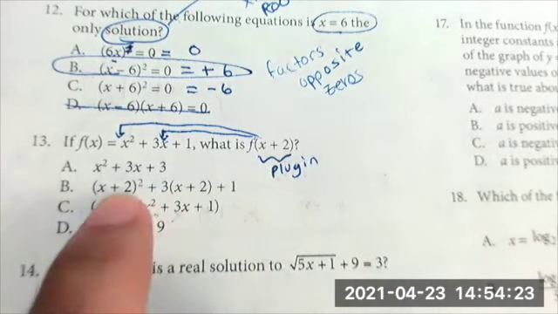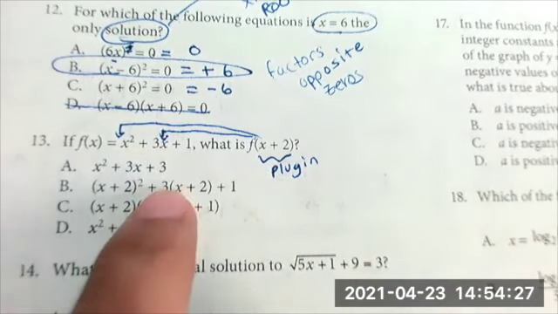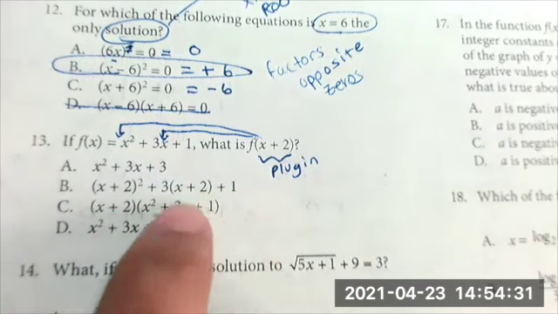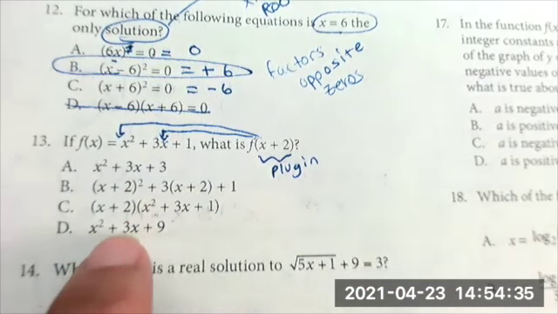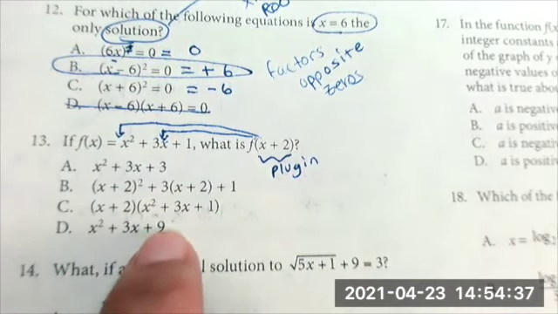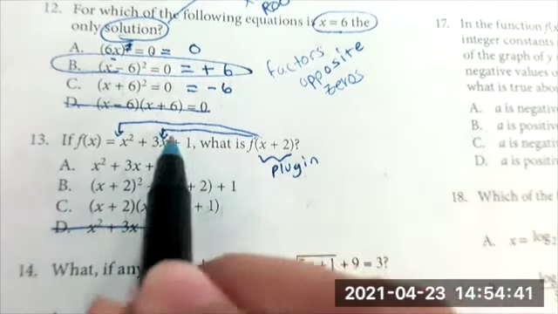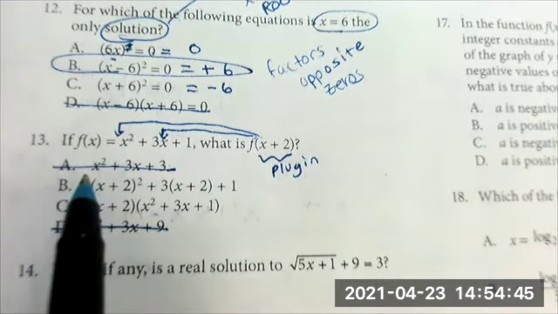They just want you to plug it in. So this is plugged in here. 3, and then you have x plus 2, and then you have plus 1. This one is not plugged in. This is multiplying. And this one didn't change anything except the last thing, which doesn't make sense. This one added the last part only. The only one that's actually plugging in is letter B.